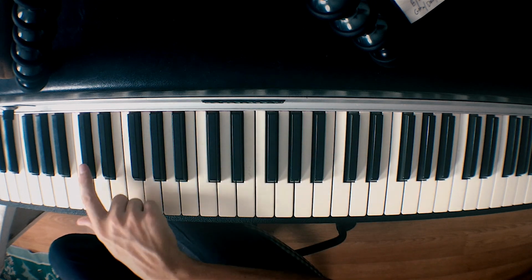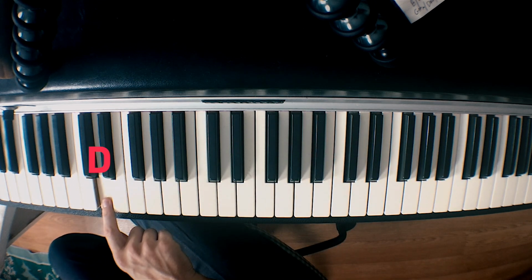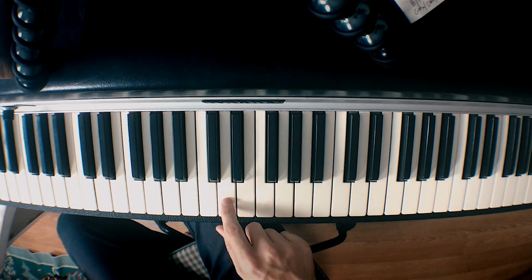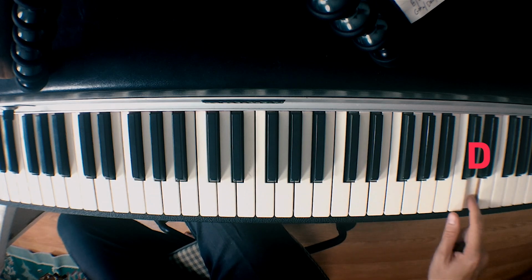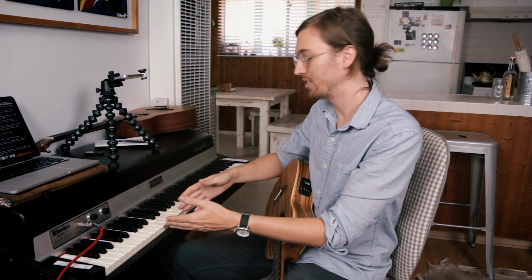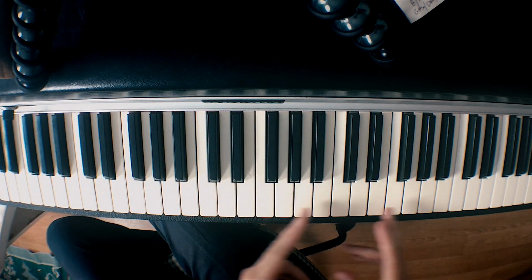So this note here, between these two black keys, is a D. And that means that this note here is also a D because it's also between two black keys, and this one and this one. So you can visually see where all 12 notes are, and you can use the black keys to see how they repeat every 12 notes down the keyboard.